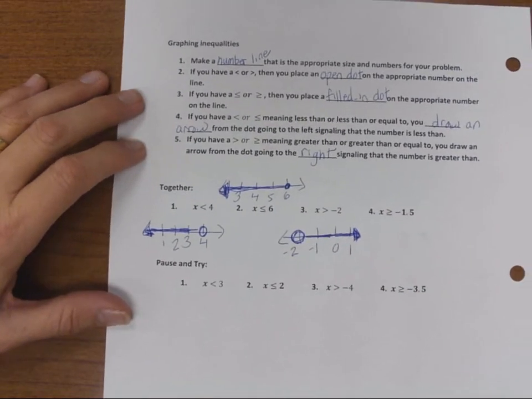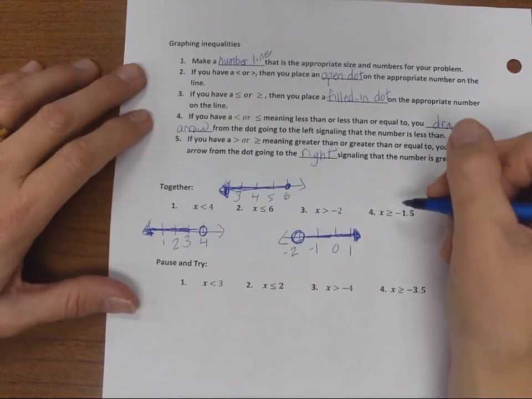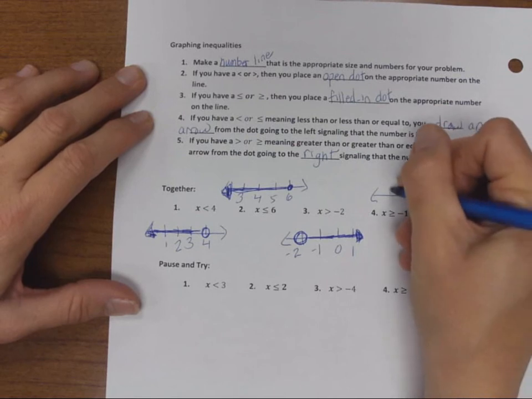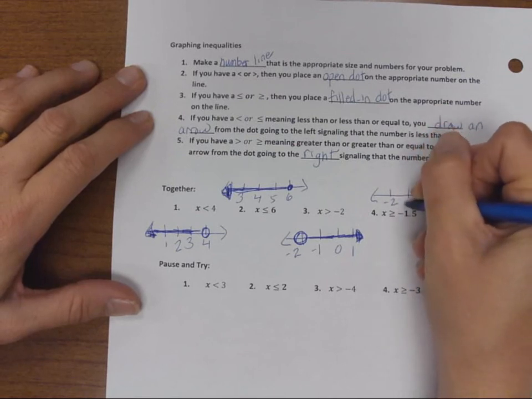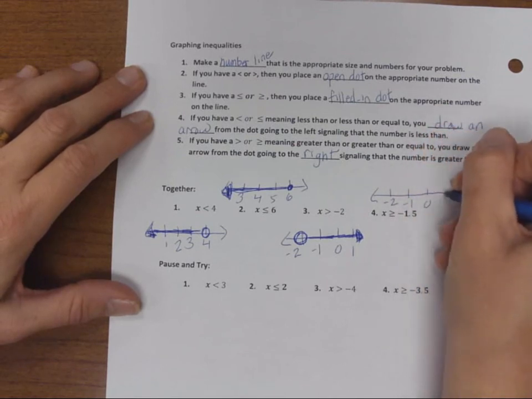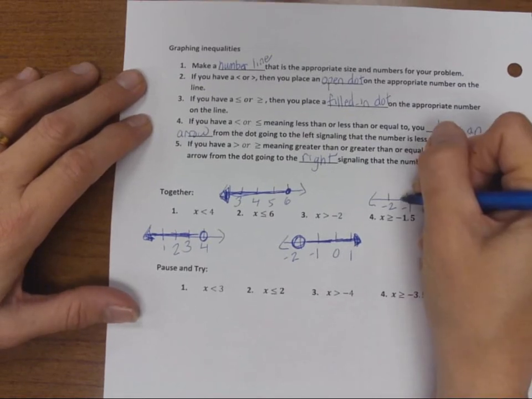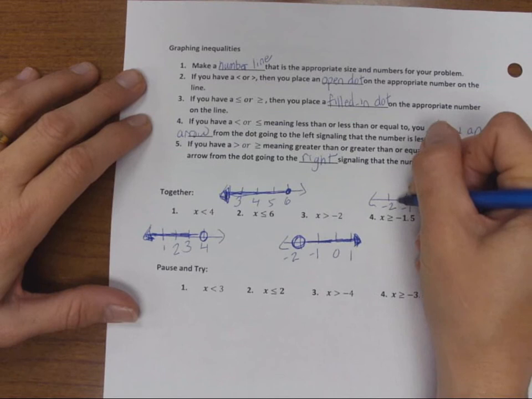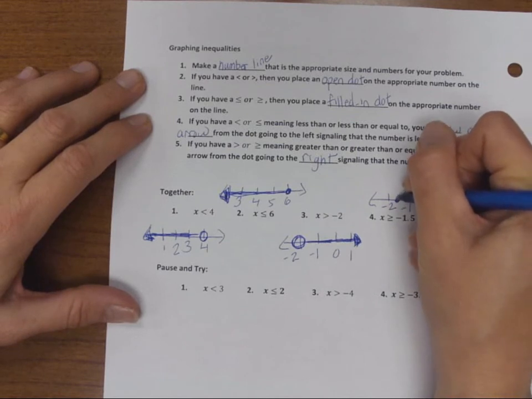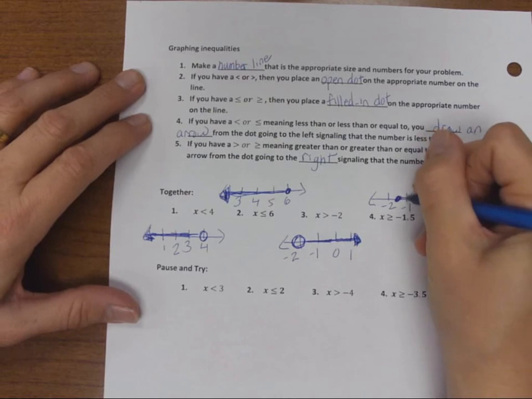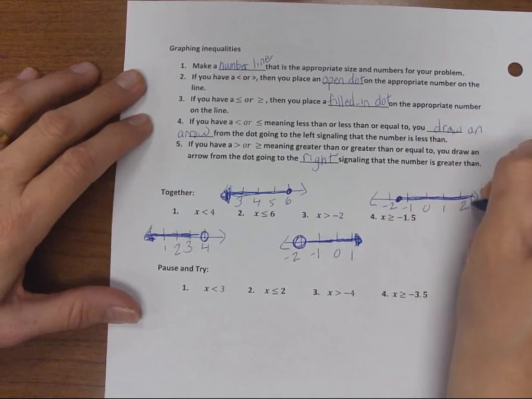And then the last one, x is greater than or equal to negative 5. Once again, I'm going to make my number line. I might have a negative 2, a negative 1, 0, 1, 2. Negative 1.5 would be about right here, between the negative 1 and negative 2. It's a filled in dot because it also can equal negative 1.5. And then it can also be greater, so the arrow goes to the right.